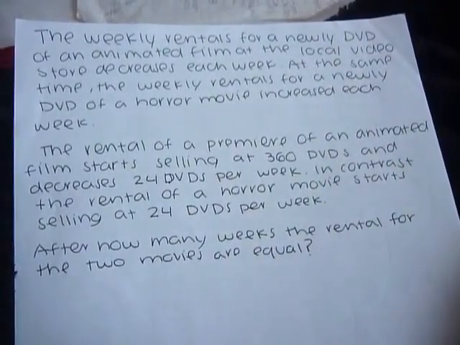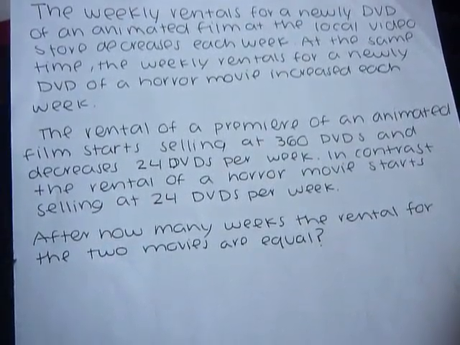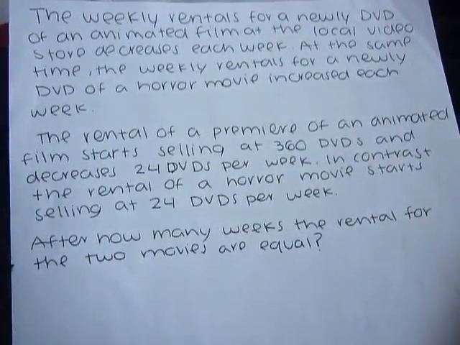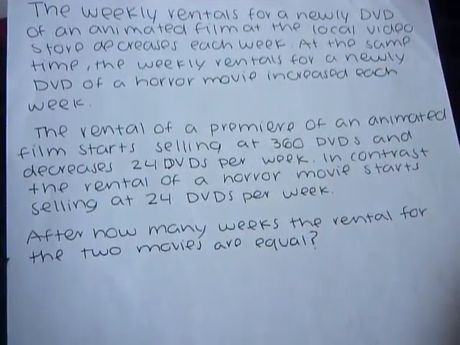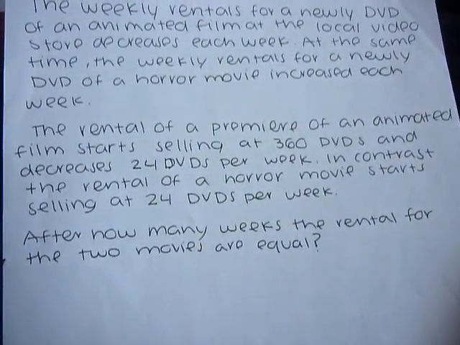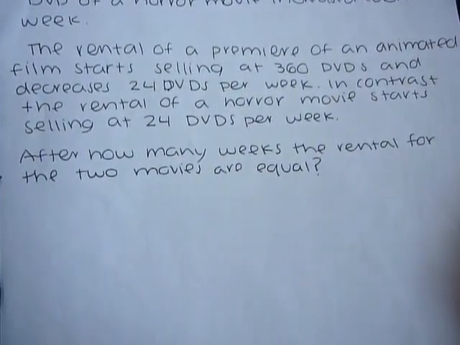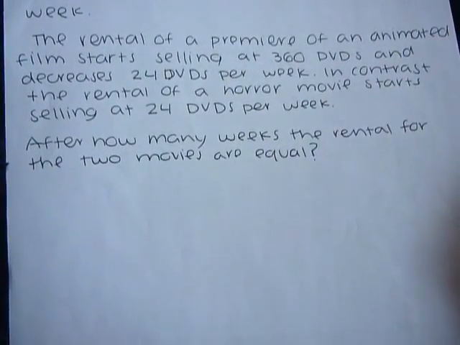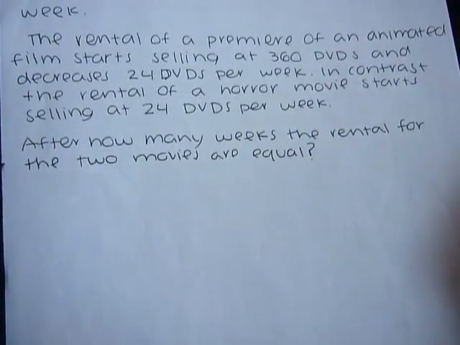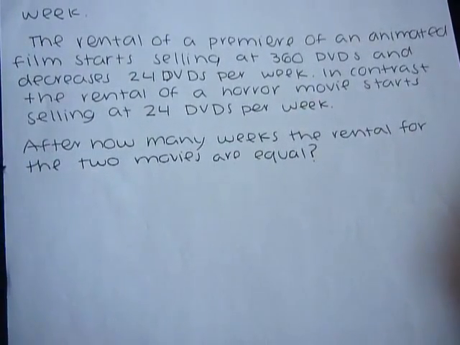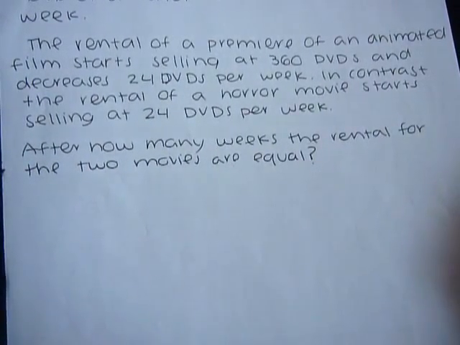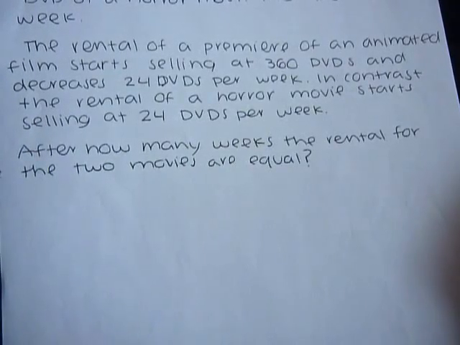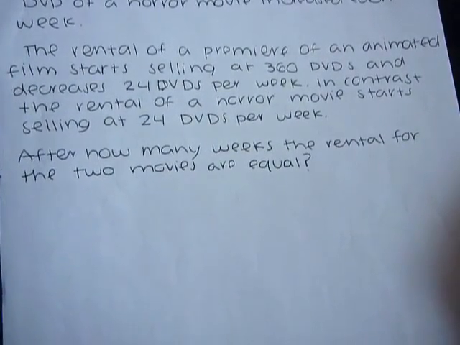The weekly rental for a new DVD of an animated film at the local video store decreases each week. At the same time, the weekly rental for a new DVD of a horror movie increases each week. The rental of a premiere of an animated film starts selling at 360 DVDs and decreases at 24 DVDs per week. In contrast, the rental of a horror movie starts selling at 24 DVDs and increases at 18 DVDs per week. After how many weeks are the rentals for the two movies equal?